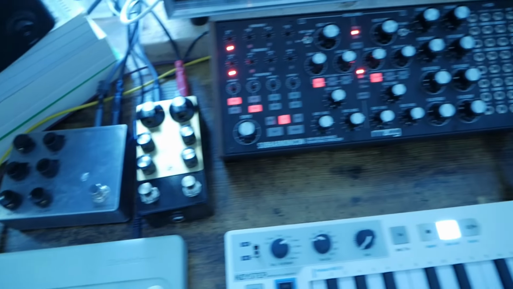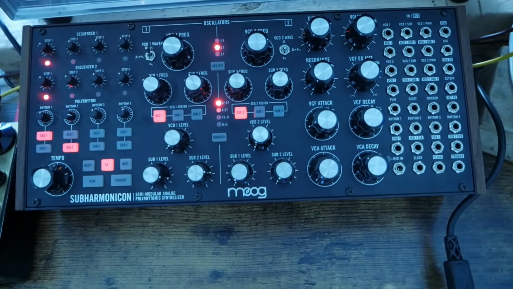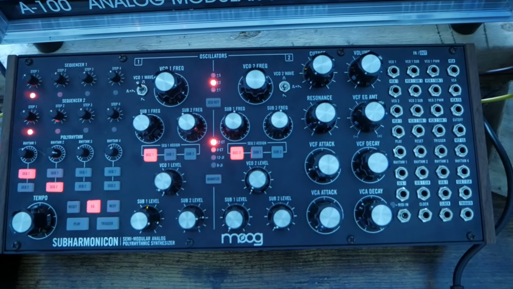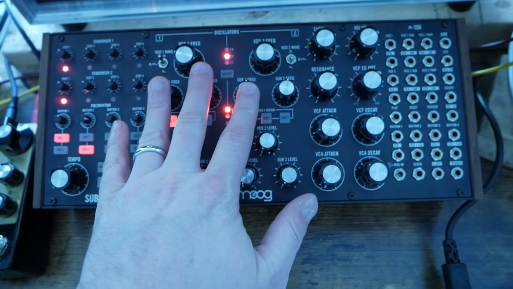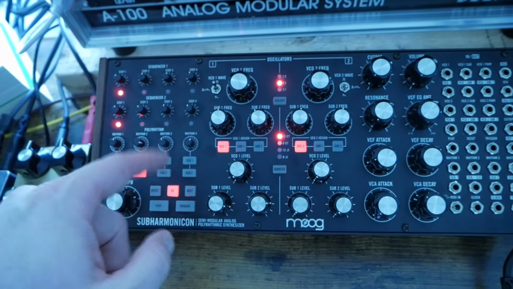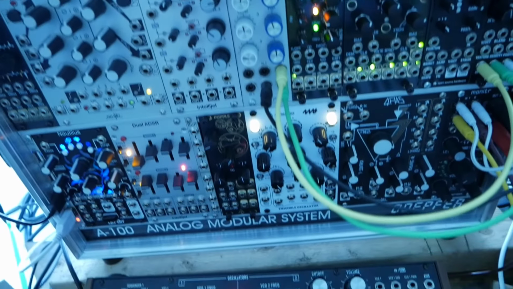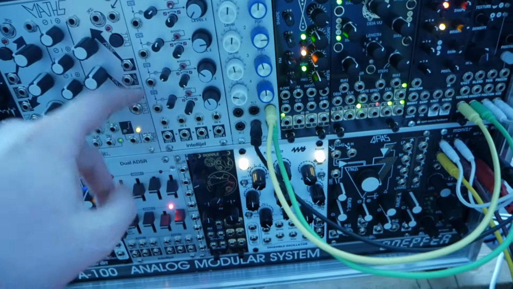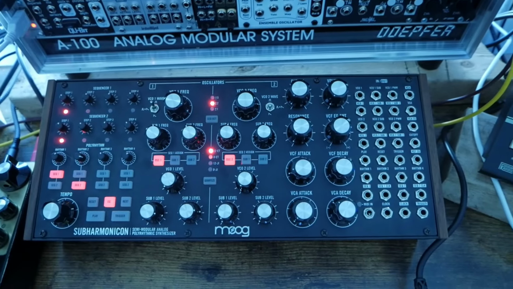And then on the bottom here we got the Moog Subharmonicon, which is sort of polyphonic in a way. I don't know, it's hard to explain. We've got main oscillators and then sub oscillators that are mapped to each other. It has an onboard sequencer, which you can send out into the modular, which is kind of cool to be able to use a lot of these functions in the rack as well, or vice versa, send things out from here to modulate aspects of the Subharmonicon.